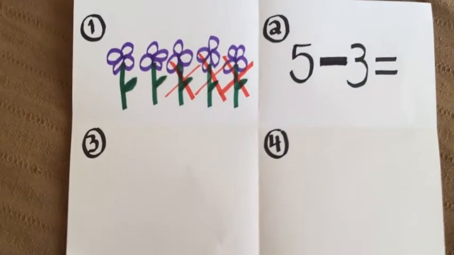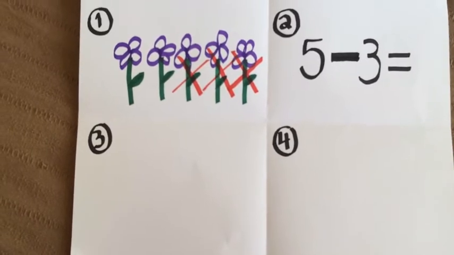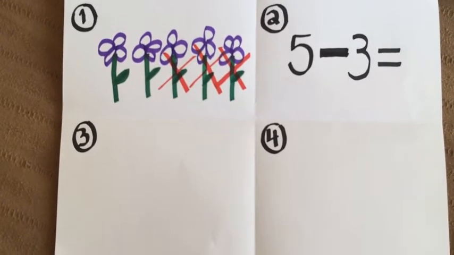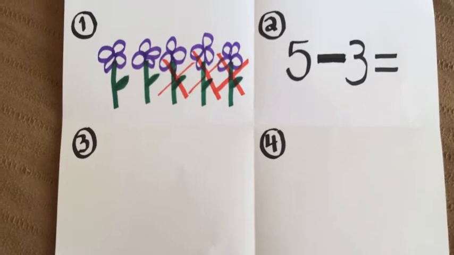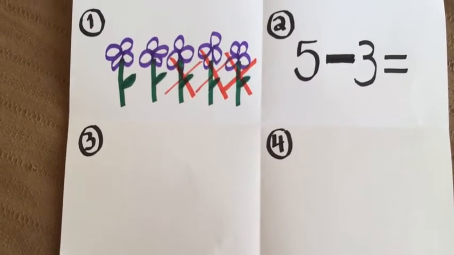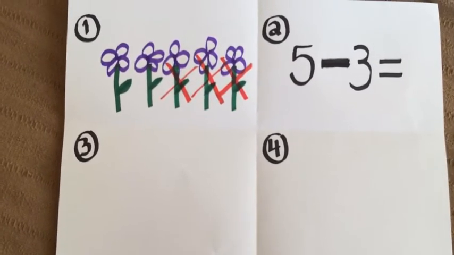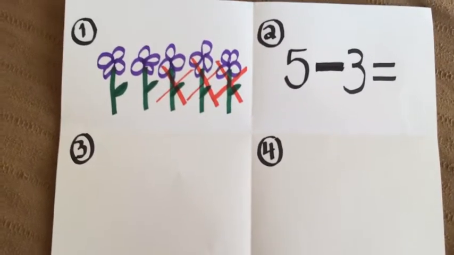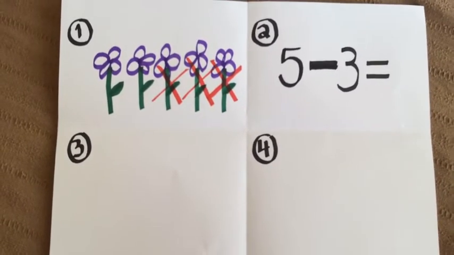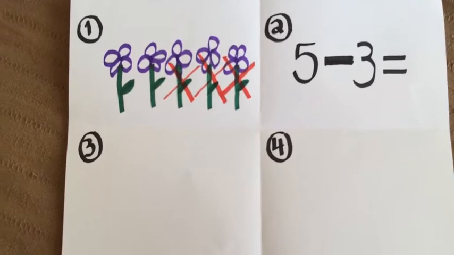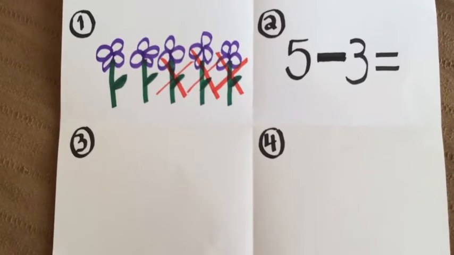Step number 3. Choose the strategy to subtract. I will show you the 3 strategies that we learn, and then when you do your project, you choose the one that best fits for you and that makes it easier for you to subtract.